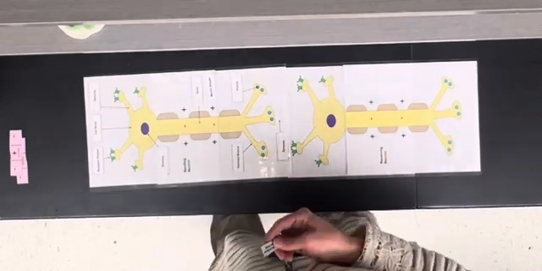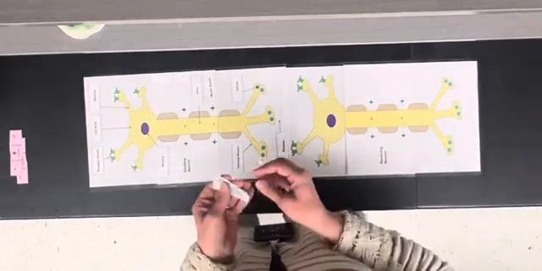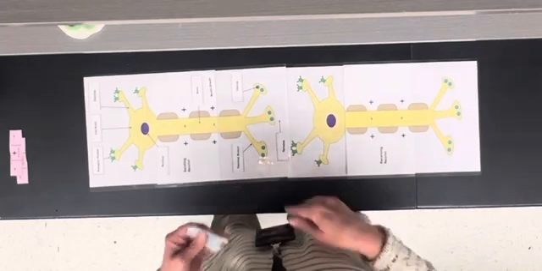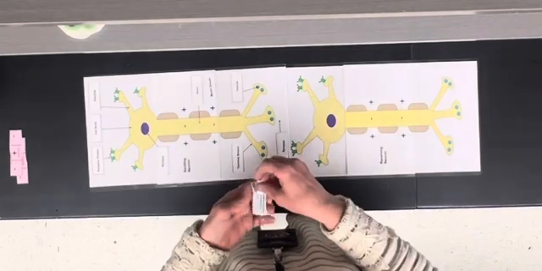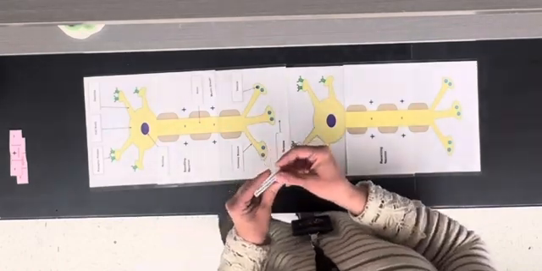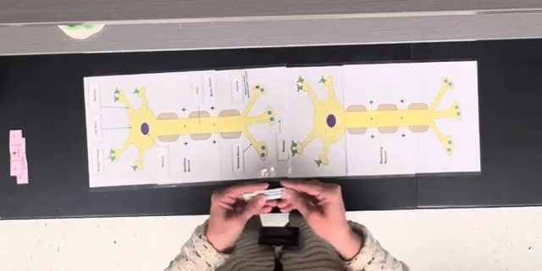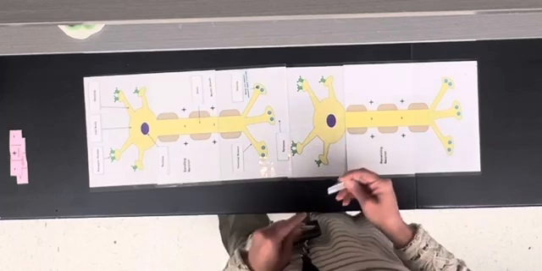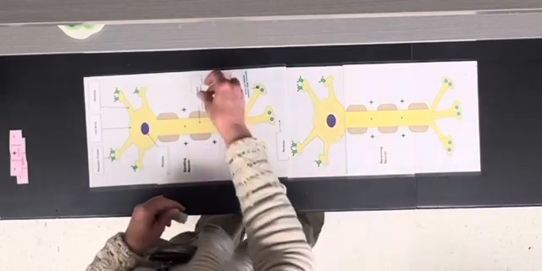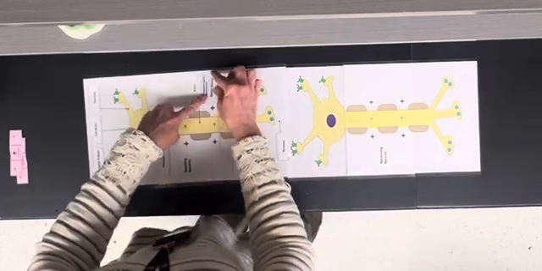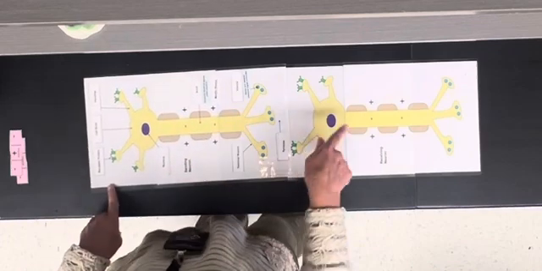On page 2, you need to identify the different functions of each of these structures. So I'm just going to go through them. Stores and releases chemical signal molecules. That's going to be our vesicles. Conducts electrical signals called impulses. That's going to be our axon. It's going to send that signal down to the next cell.